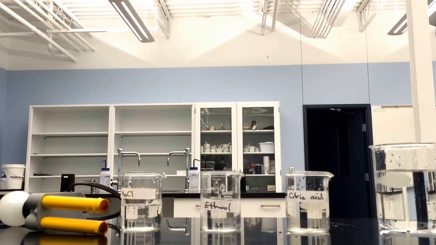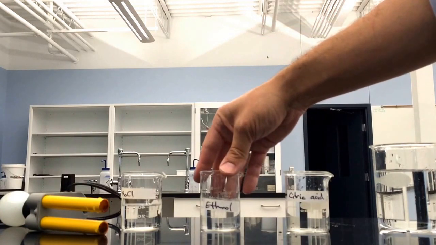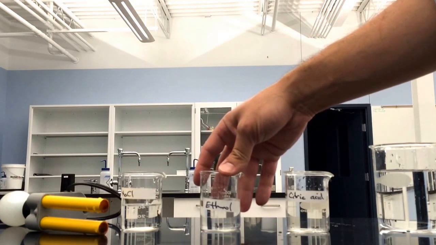Today in class we saw that there are two major groups of compounds, the ionic compounds and molecular compounds. And the way we test for them is that ionic compounds like sodium chloride will conduct electricity when they're dissolved in water because that releases ions into the solution. The molecular compounds do not, so we're going to use ethanol as the example of that.